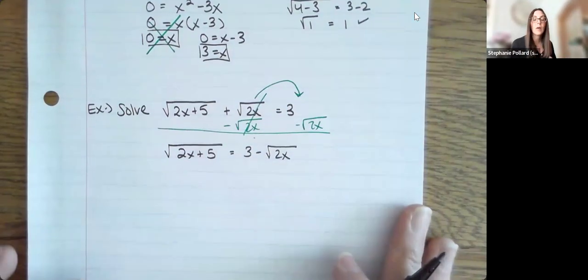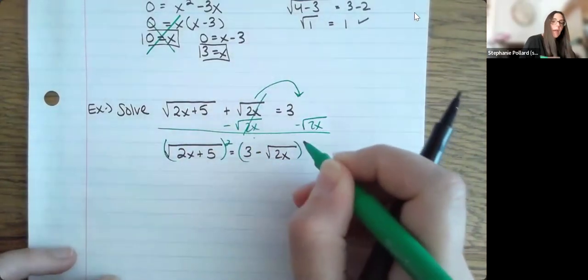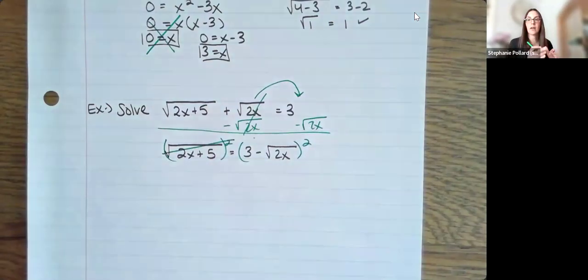All right. Now I have square roots, so I am going to square both sides. And this is where you have to be careful. On the left side, the square root and the square cancel, right? Because there's nothing else there. It's just a square root being squared. So those are going to cancel.